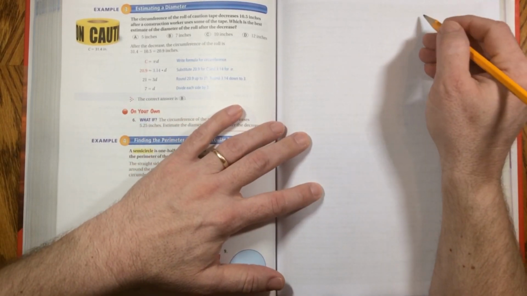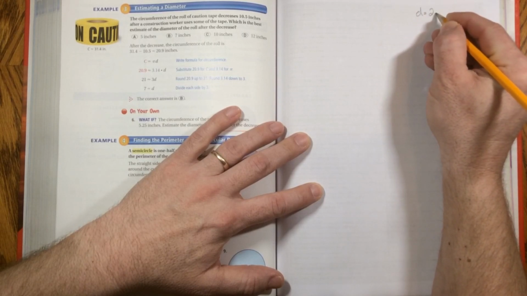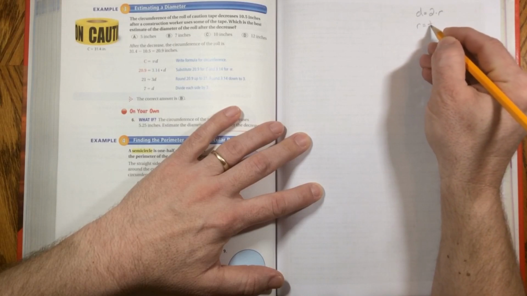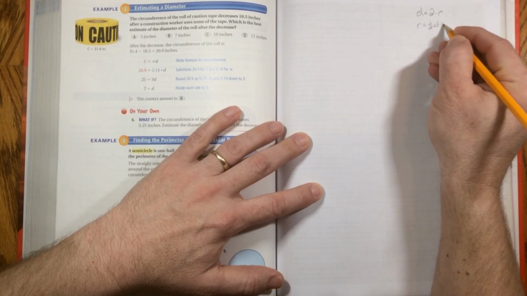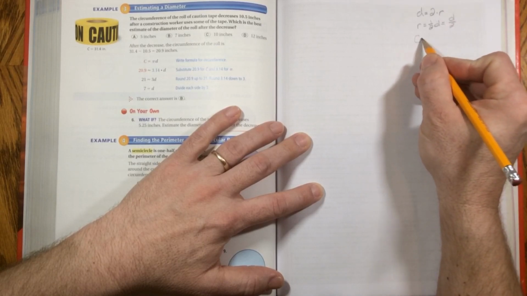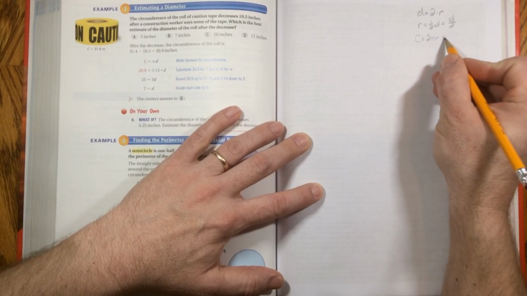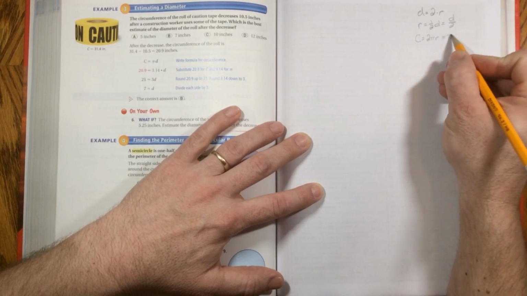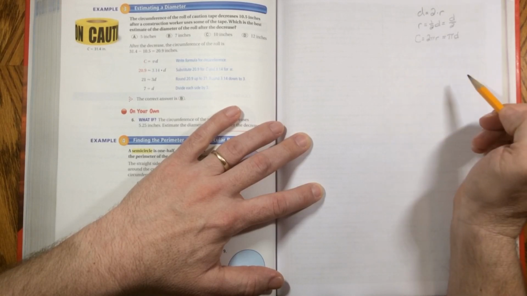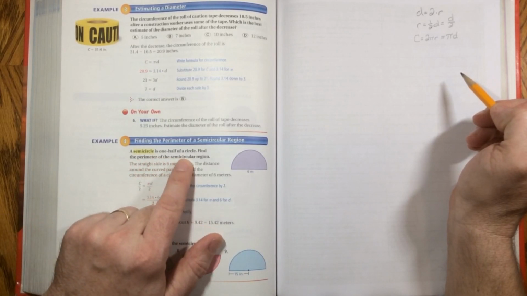Let's put our formulas back up here again. We had diameter equals 2 times the radius. We had radius equals 1/2 the diameter, or diameter divided by 2. And we had circumference was 2 times pi times radius, which is the same as pi times the diameter, because 2 times the radius is the diameter. And then we have this here. A semicircle is 1/2 of a circle.